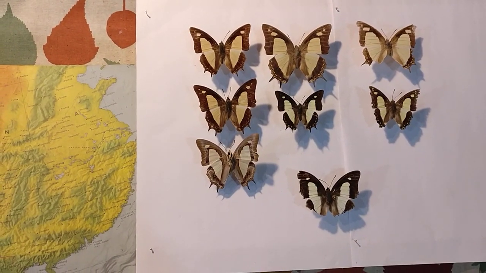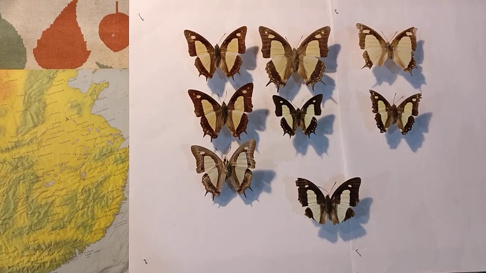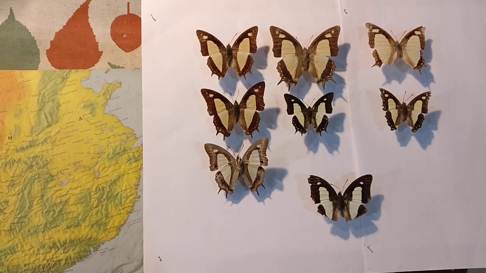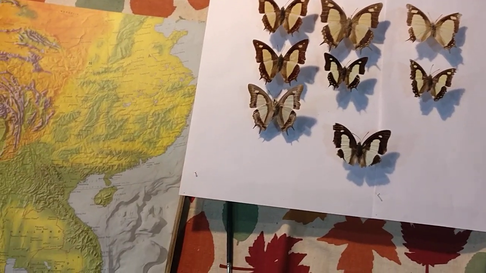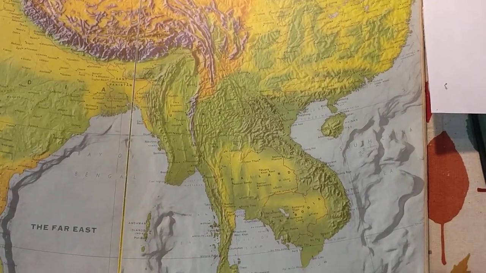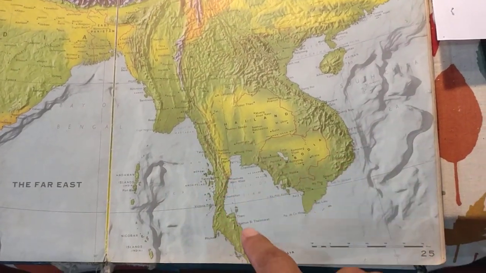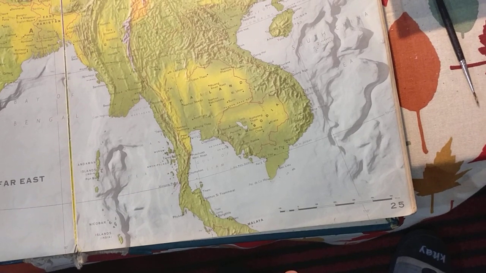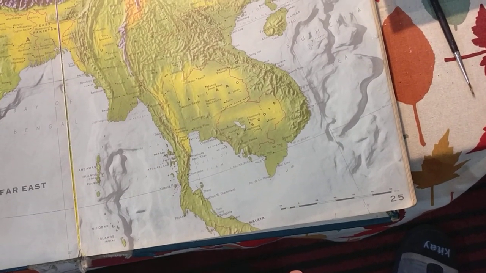Then in 2015, Toussaint and his co-workers did a review of this, and what they found, using DNA, was that the type specimen of athamas is from Singapore, from the Straits of Malacca.